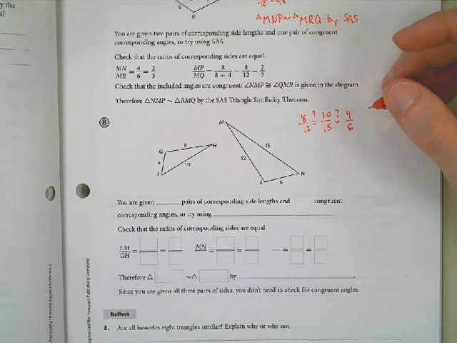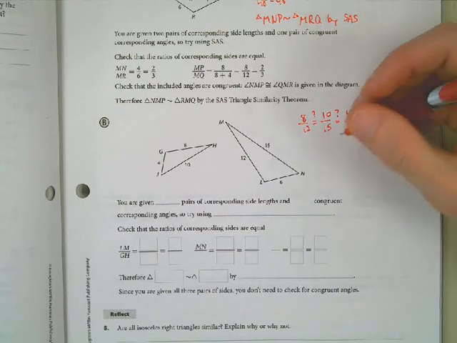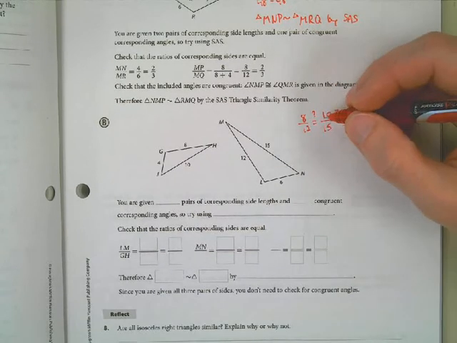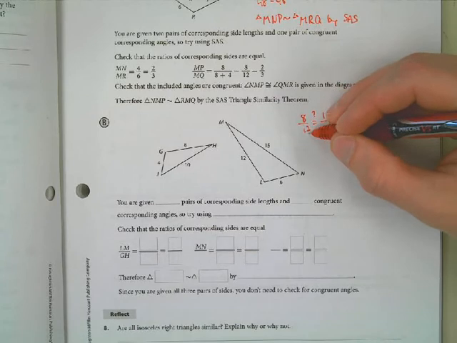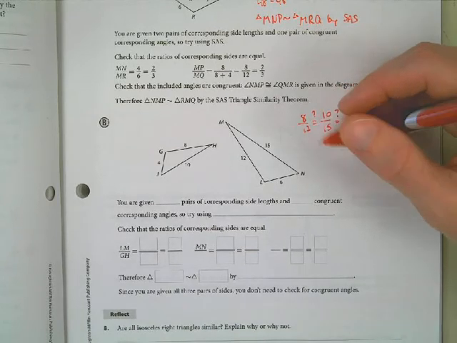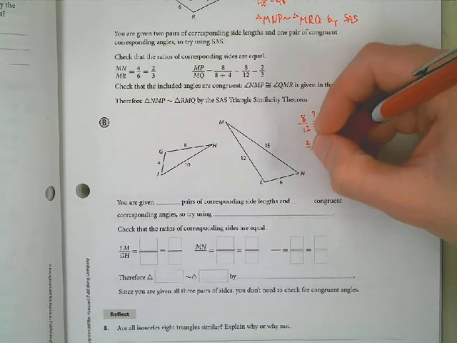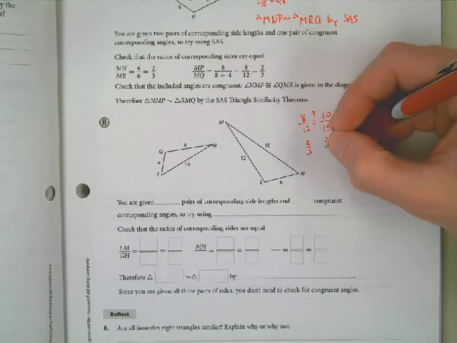Another way you can do this is just do the division here. 8 divided by 12, okay, it's 2/3, or you can just simplify the fractions. 10/15 is also 2/3, and then 4/6 is also 2/3. So check. These things are similar.